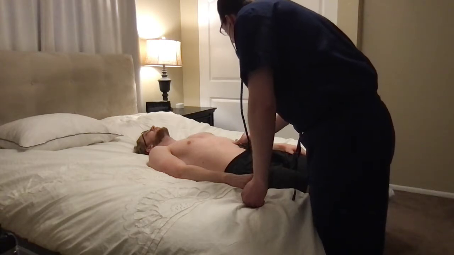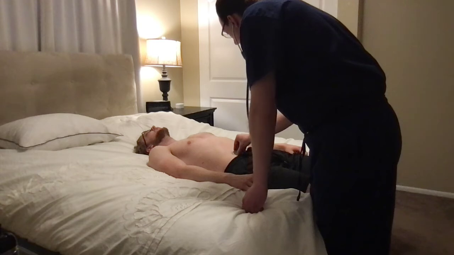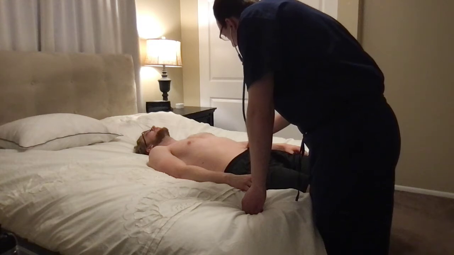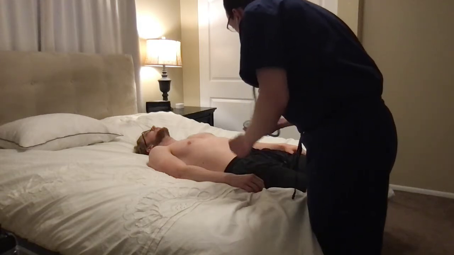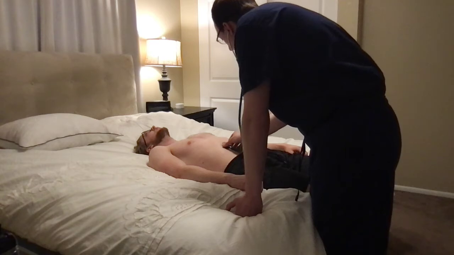Alright, so I have active bowel sounds in the right upper quadrant. Got active bowel sounds in the left upper quadrant. Active bowel sounds in the right lower quadrant. And active bowel sounds in the left lower quadrant. I'm going to listen again with the bell of the stethoscope.